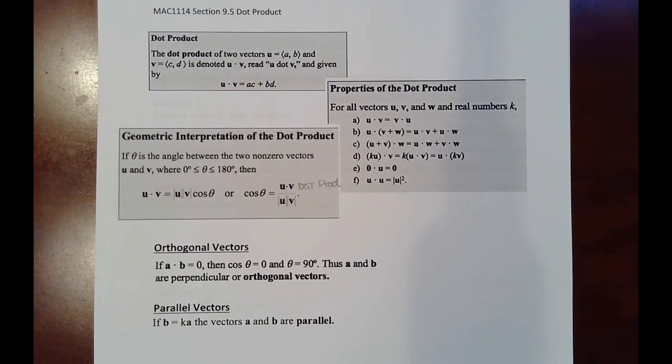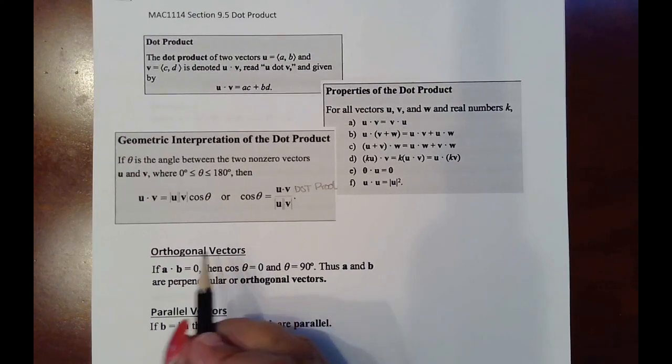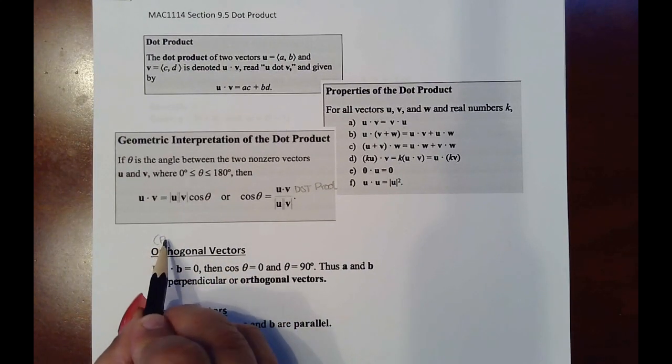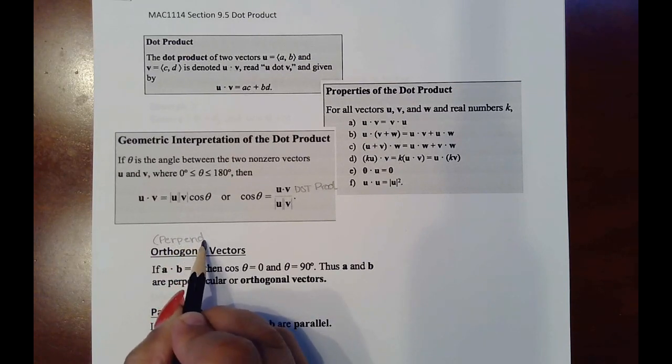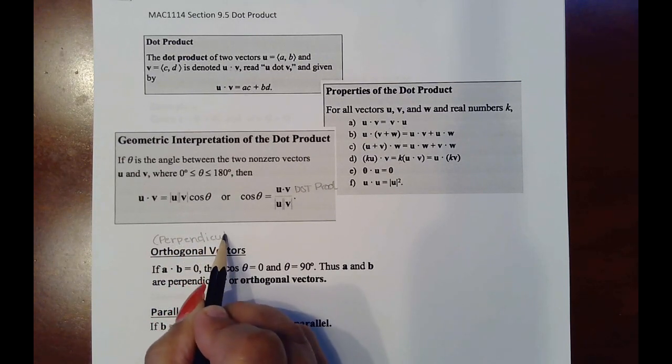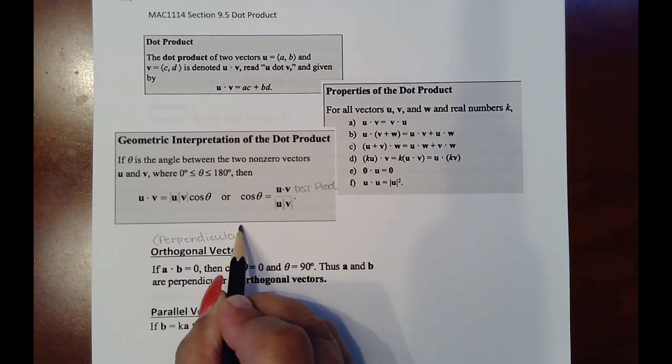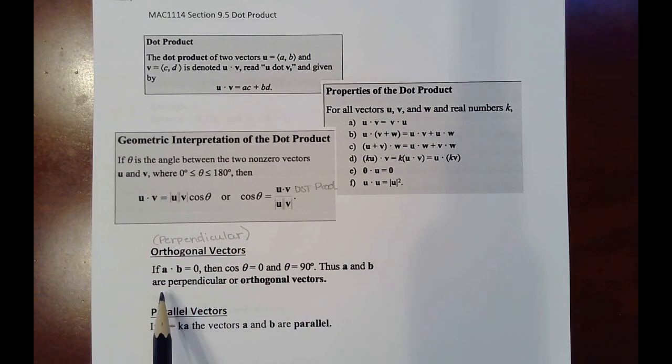We also like to be able to determine whether two vectors are perpendicular. This is just another name for perpendicular. It is the word we use when we're talking about vectors. Rather than perpendicular, we call them orthogonal. So here's how you tell whether two vectors are perpendicular, or in other words, orthogonal. If the dot product is equal to 0, then the vectors are perpendicular. They are orthogonal.